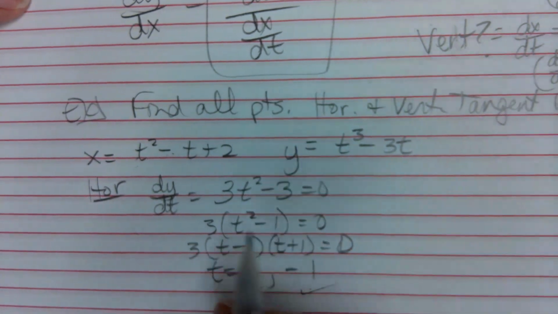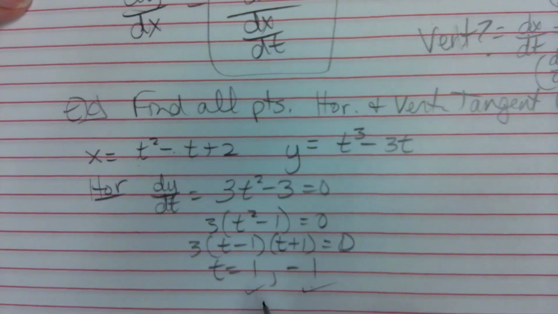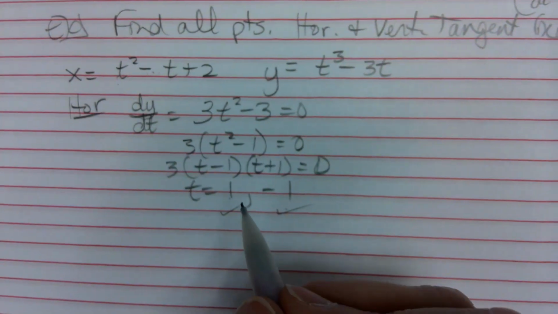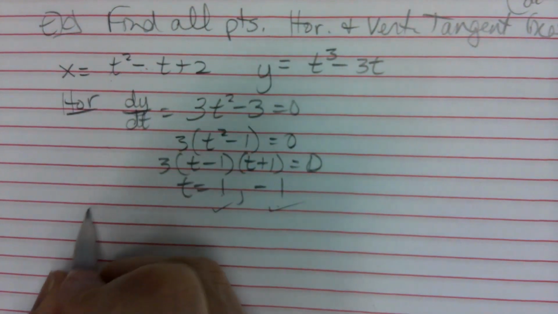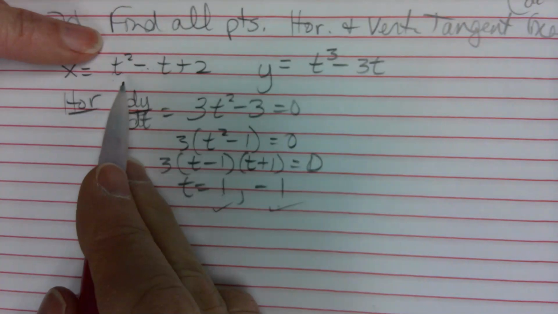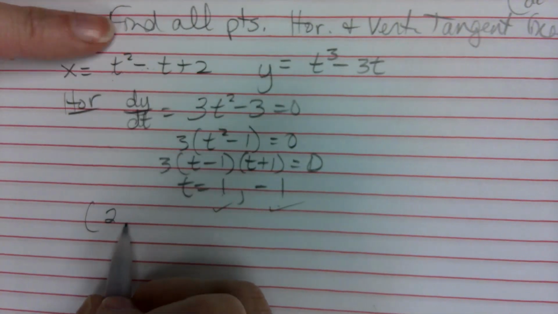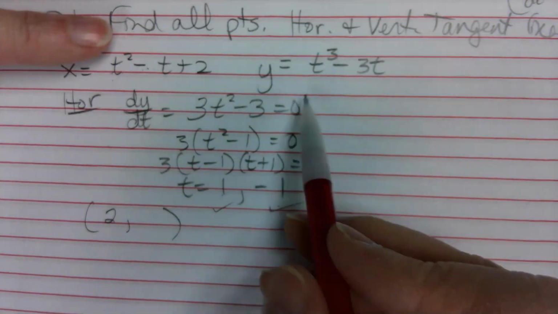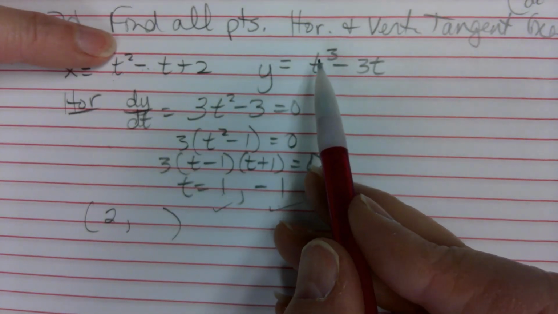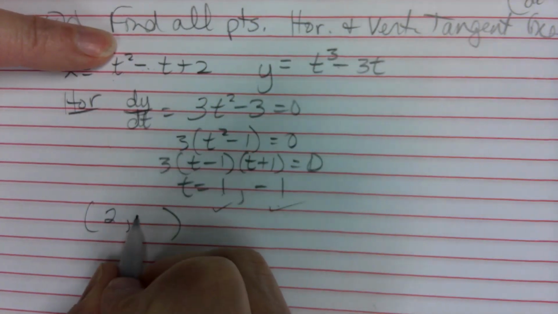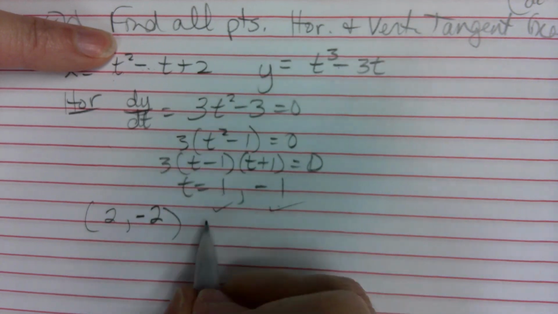But they did ask for points, not for t values. How do I turn it into a point? Plug it in. 2 for the x, and plug in 1 for the y: 1 minus 3 is negative 2.